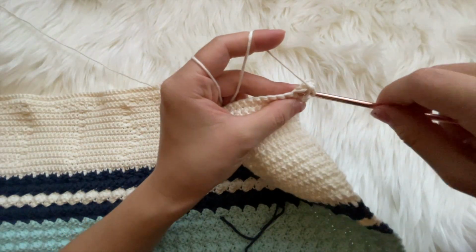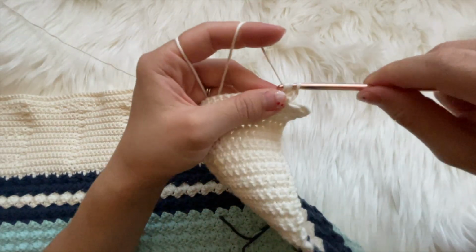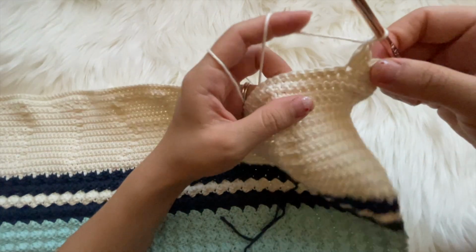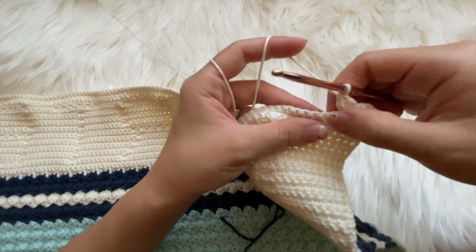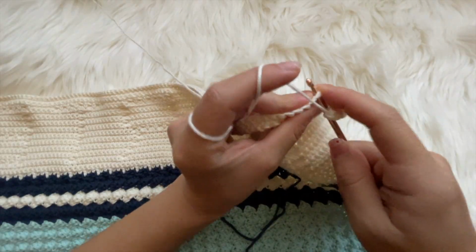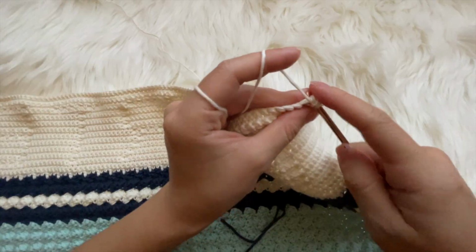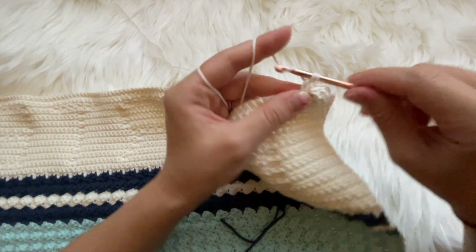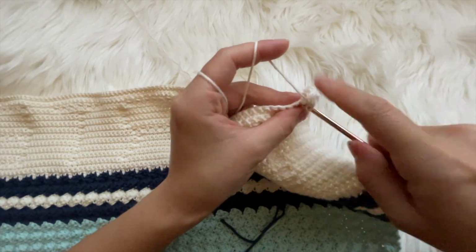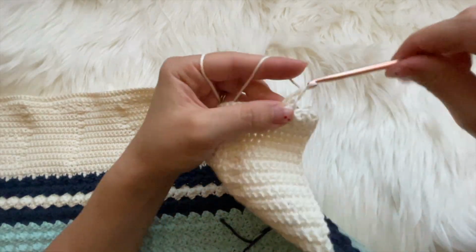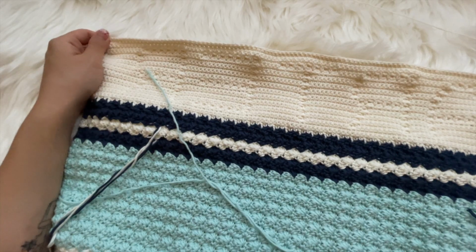So 1 single crochet and 2 double crochets. Same thing again, you're going to skip 2 single crochets, insert 1 single crochet and 2 double crochets. So this should look pretty familiar. So you're going to go ahead and keep following that pattern, and I will meet you when we are at the end of the row.